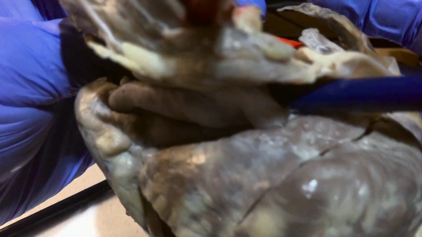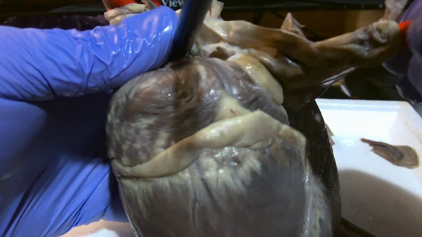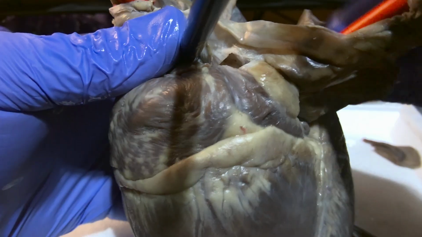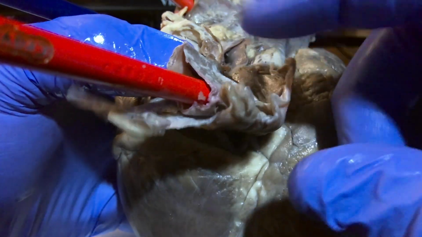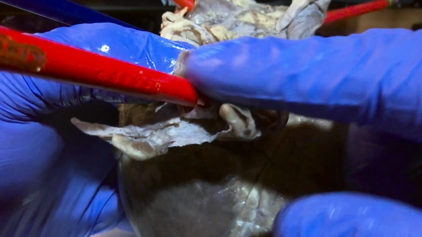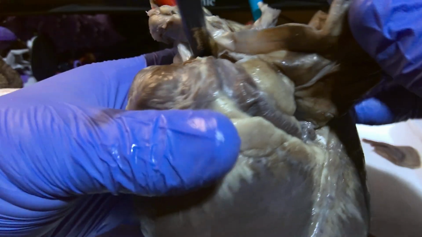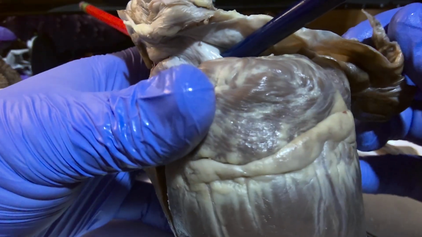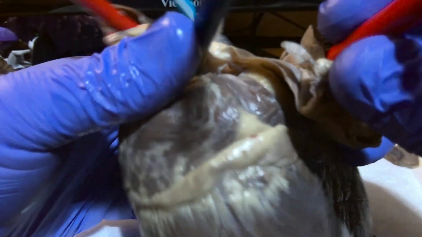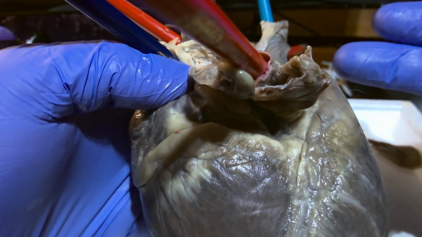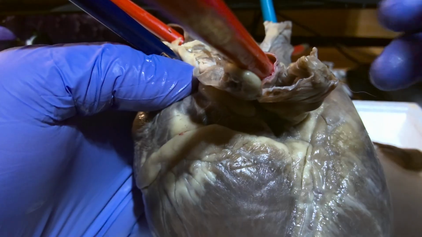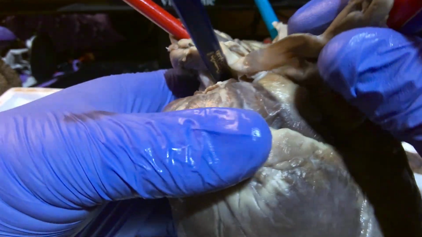Pulmonary veins, this heart only had the left pulmonary veins present. Those are going to be here. This is going to have oxygenated blood going into the left atrium. The other set would be coming from the right side, coming from the right lung, correction.